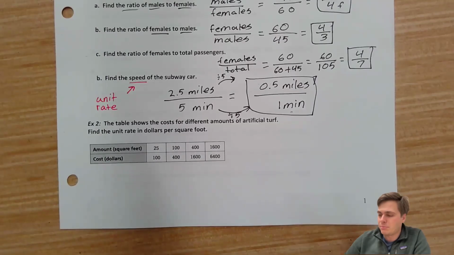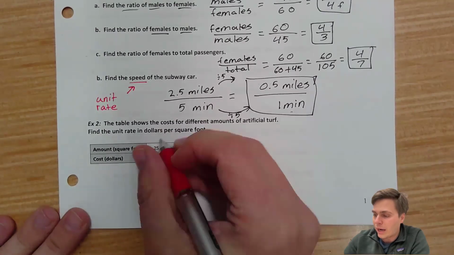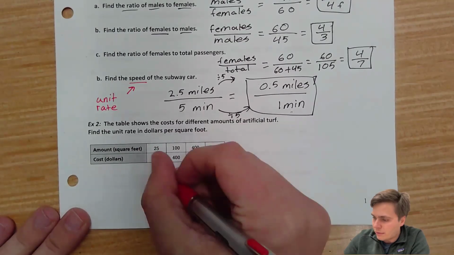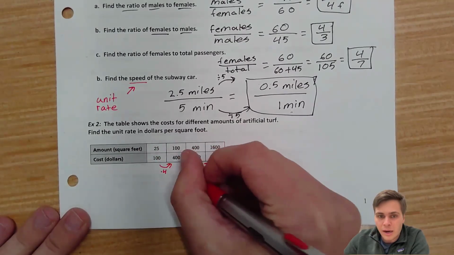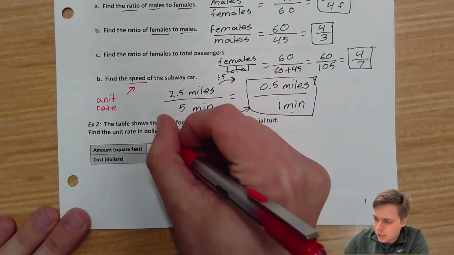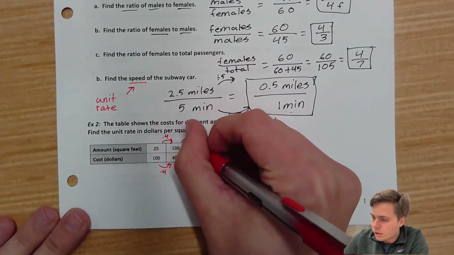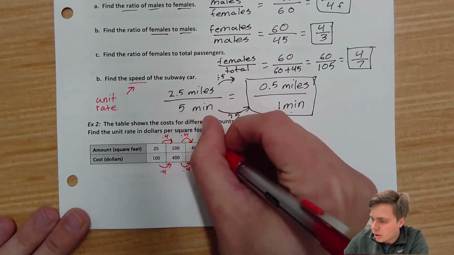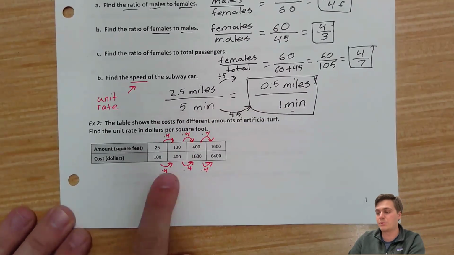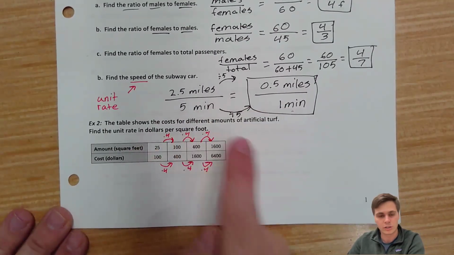So first off, let's make sure that this is a proportion here. We haven't introduced that, but all of these fractions are equivalent. And if you notice, we go times 4 everywhere on the bottom, and we go times 4 on the top row. And because each thing is equivalent, it's times 4, times 4, times 4, times 4.